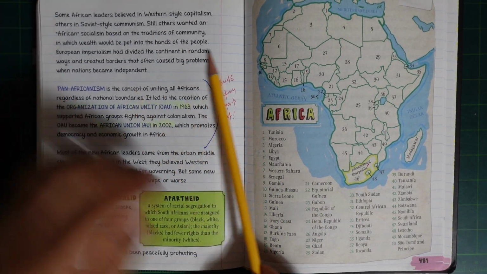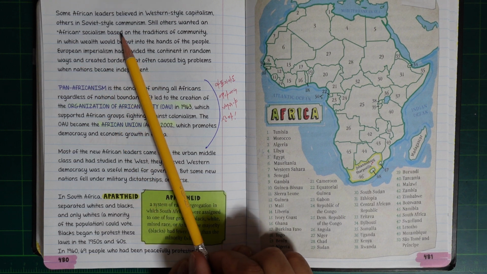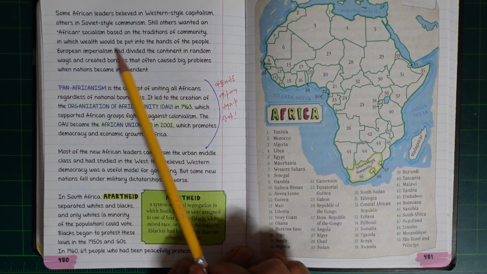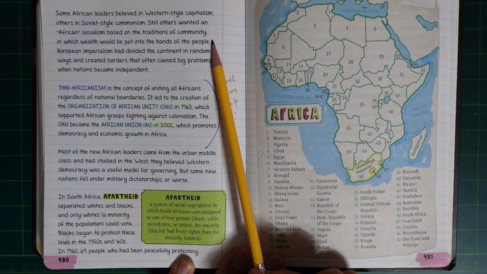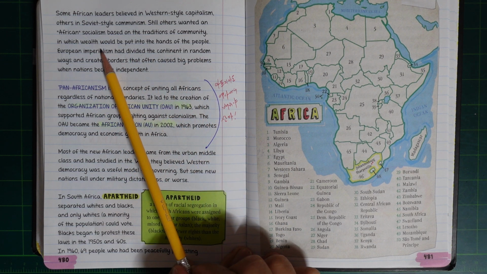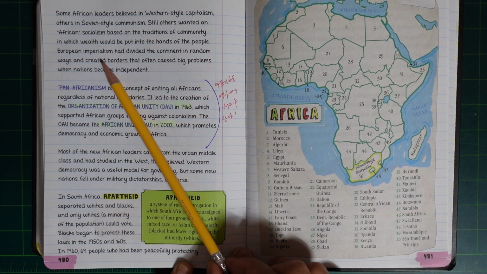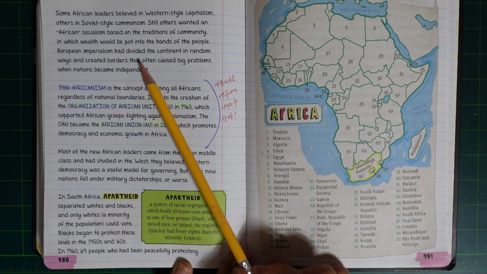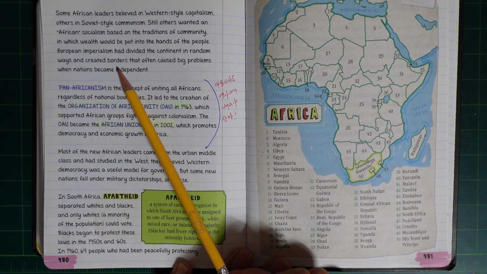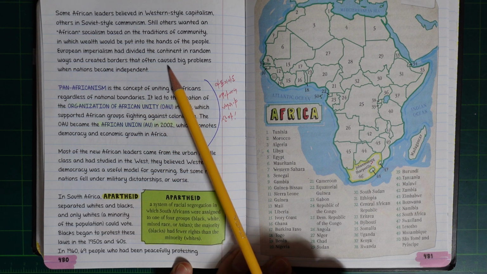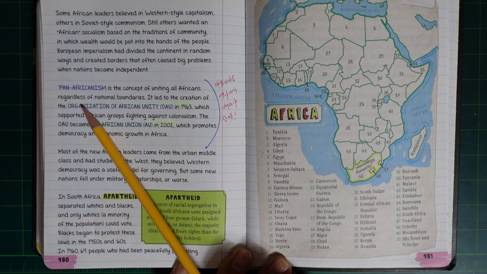Some African leaders believed in Western-style capitalism, others in Soviet-style communism. Still others wanted an African socialism based on the tradition of community, in which wealth would be put into the hands of the people. European imperialism had divided the continent in random ways and created borders that often caused big problems when nations became independent.